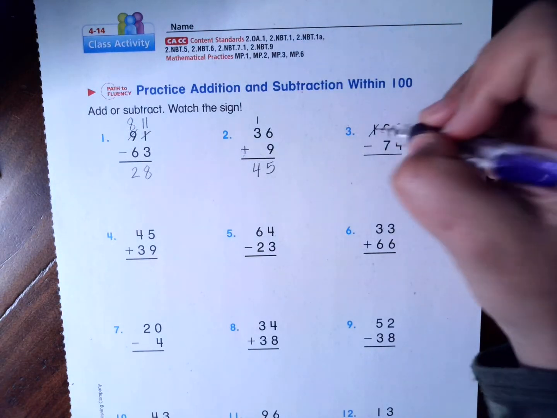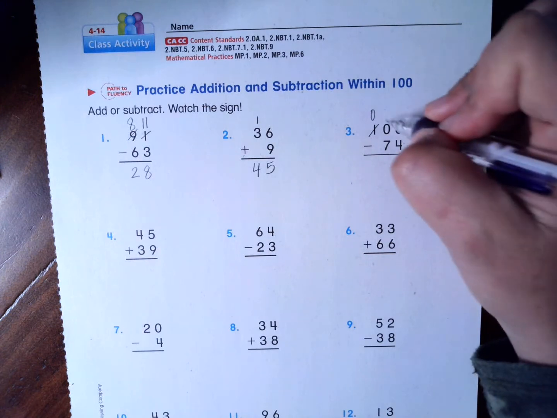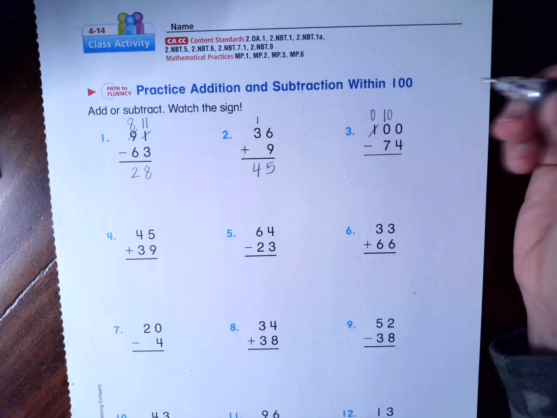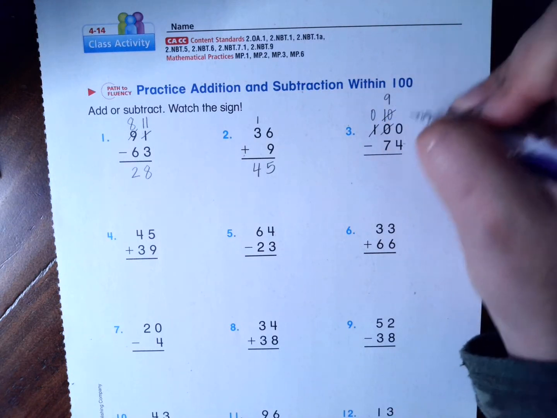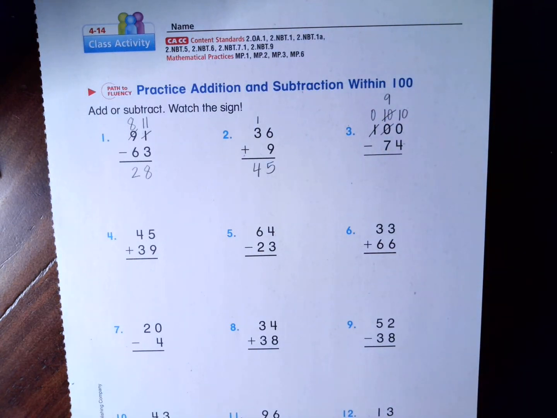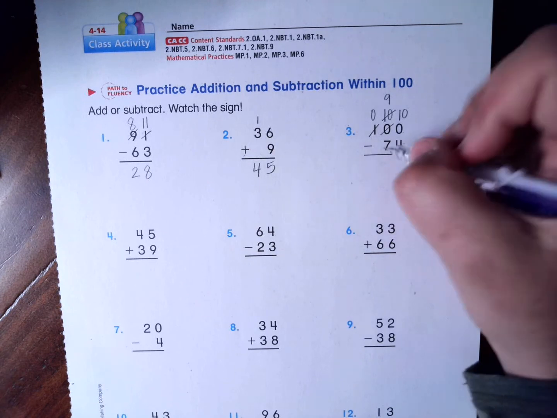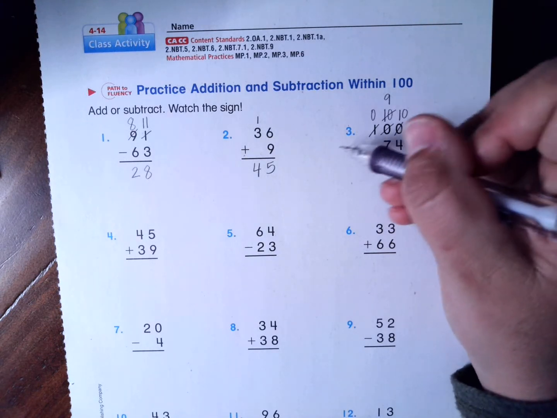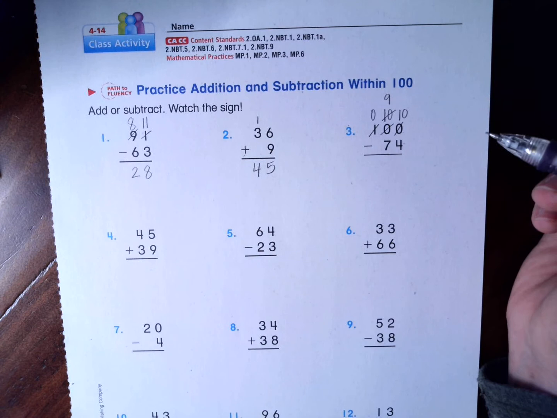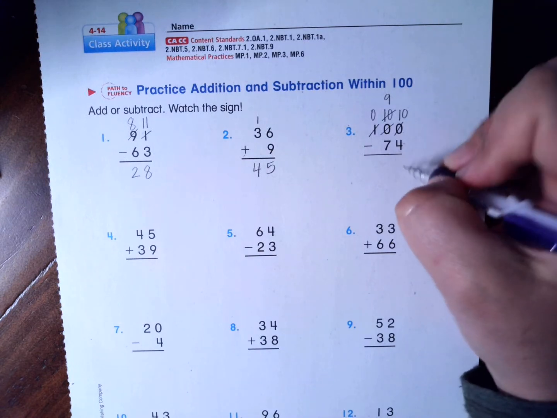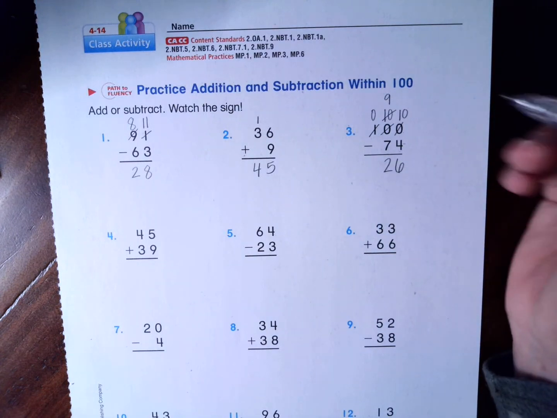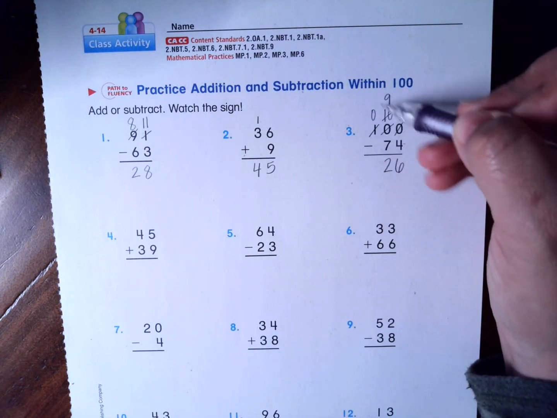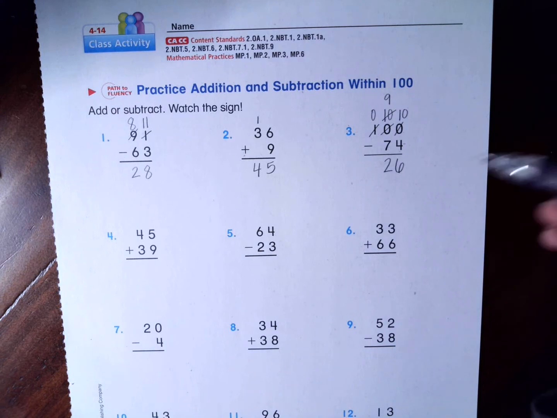I cross off the 1, change it to a 0, and bring back 10. Now I cross off the 10, change it to a 9, and bring back 10 again. So I had to go all the way to hundreds and then all the way back to ones. 10 minus 4 is 6, and 9 minus 7 is 2. And I always double check my hundreds to make sure there's nothing left, and I get an answer of 26.